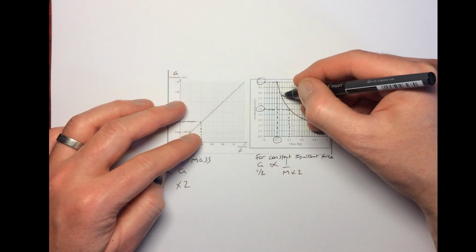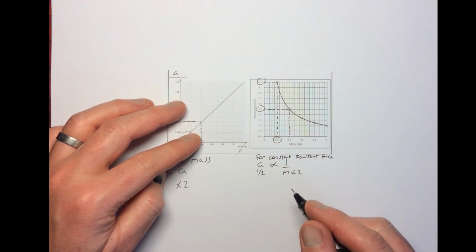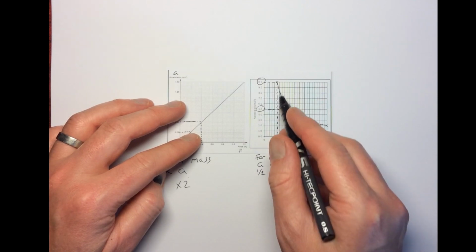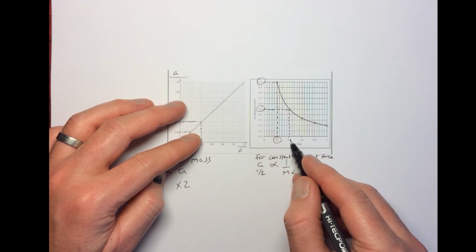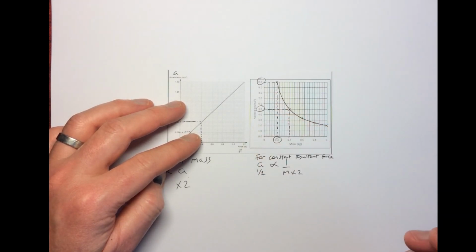Now, just because the graph is curved like this doesn't mean it's inversely proportional. You have to double check it, like I just showed you, by checking that when you double one thing, the other thing halves. All right.